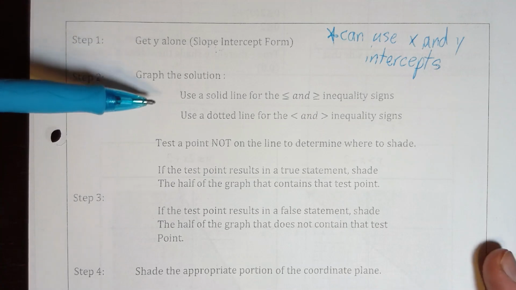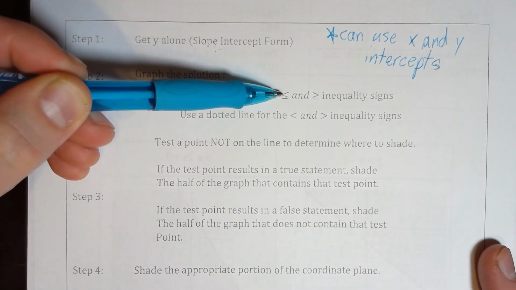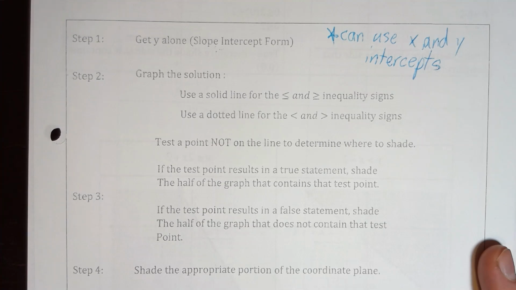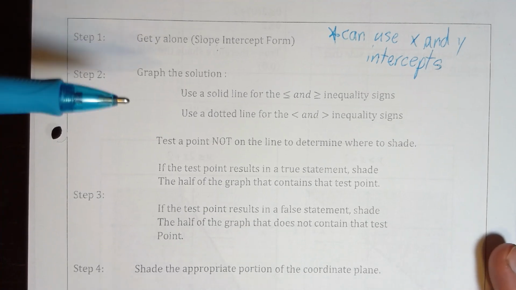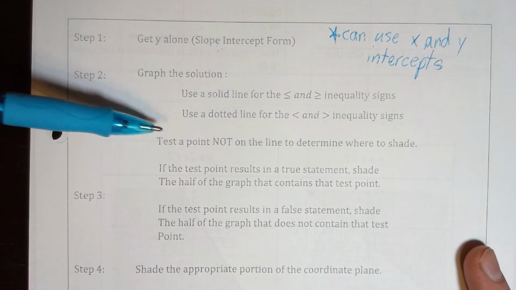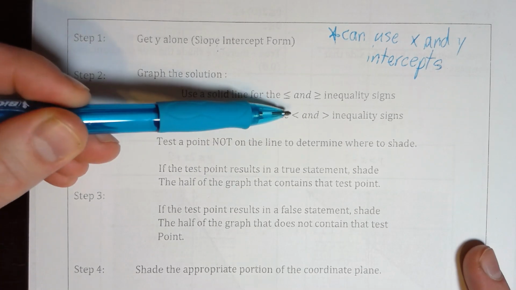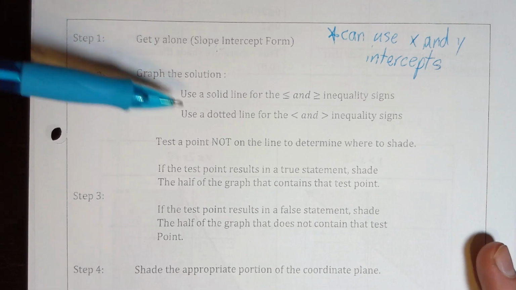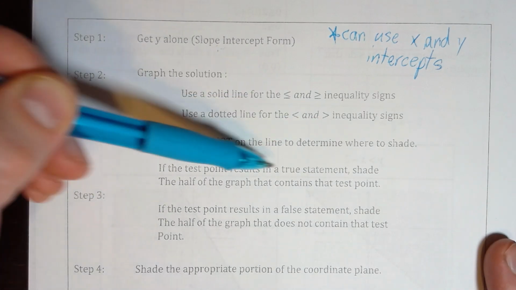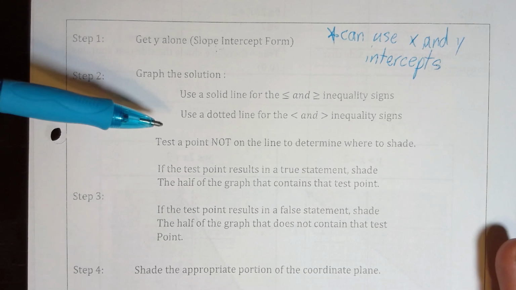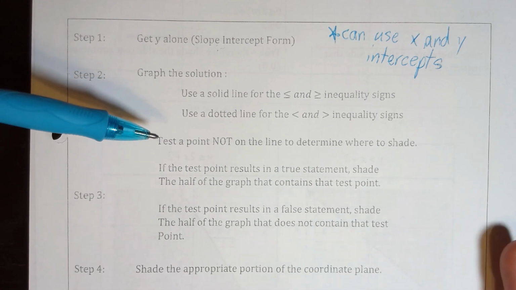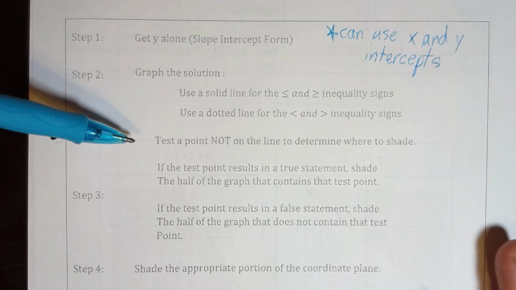We're going to make that line, and our line is going to be solid if we have these greater than or equal to, or less than or equal to signs, and we're going to use dotted lines if we don't have those equal to, because the line is actually not going to be part of the solution. It's just going to be a boundary for our solutions.